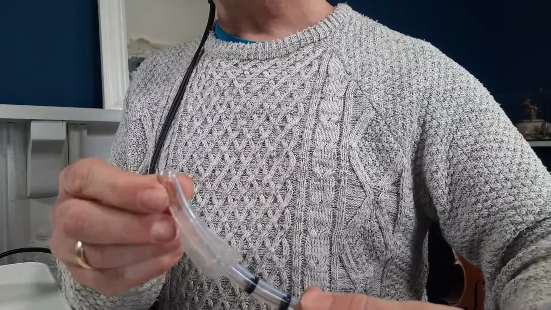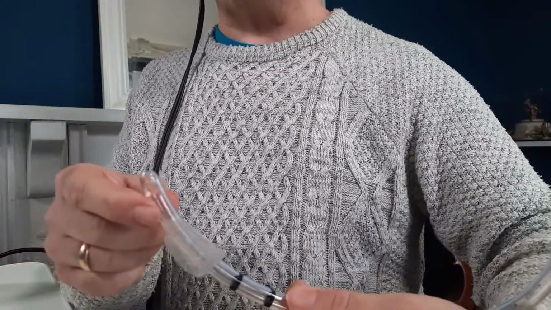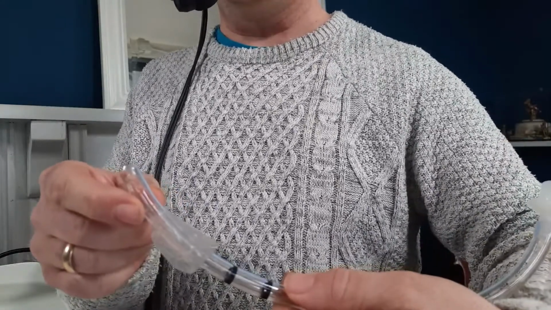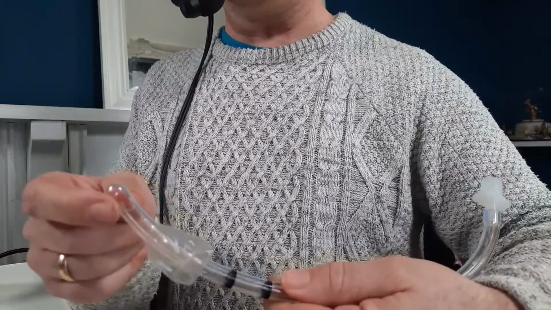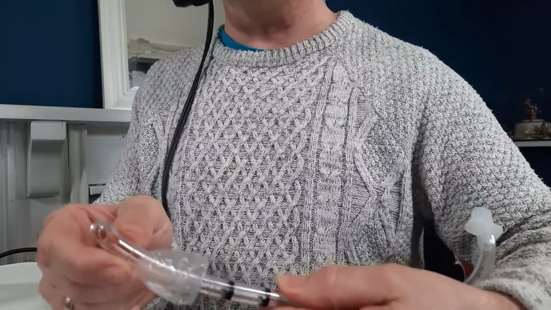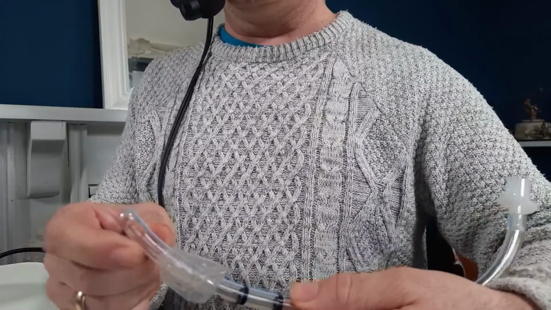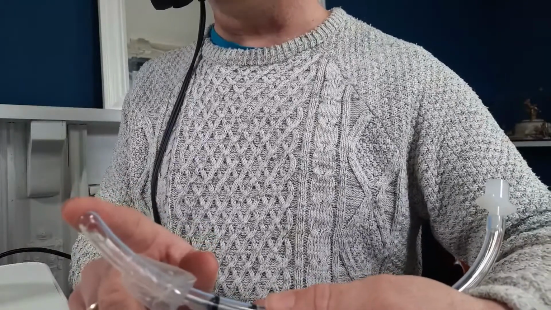If you can see at the end here, I can put my finger, there it is. You can see there's a little hole there, and that's called the Murphy eye. And the reason that's there is just in case it blocks. So if you're listening on the podcast, right at the end of the tube, near the tip, you've got a hole on the side of the tube, which is called the Murphy eye. And that's just an extra resource in case the actual end of the tube blocks.